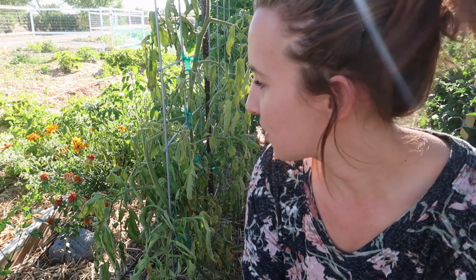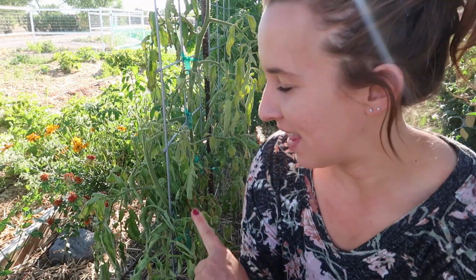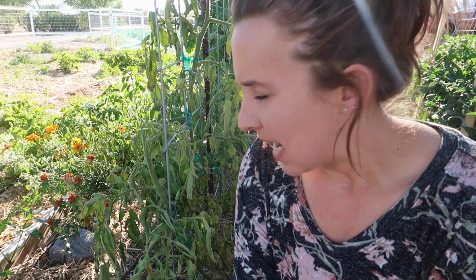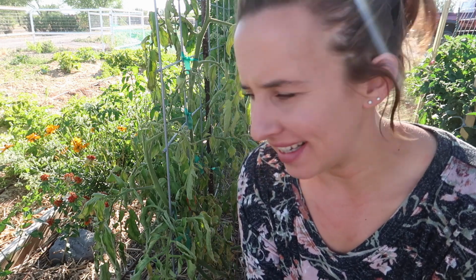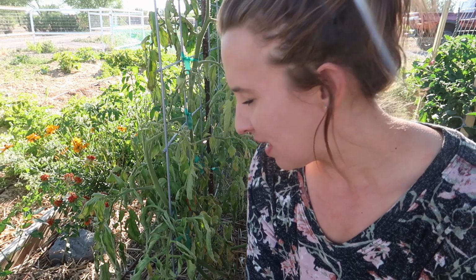Good morning, guys. So this tomato plant that I thought had curly top, which I showed you guys in the last video or a video before, it is not curly top. It is some sort of wilt disease, and I'm gonna try and diagnose it today. I'm not sure I'll get it right, but there are a few tests you can do to test for different kinds of wilts in tomatoes.